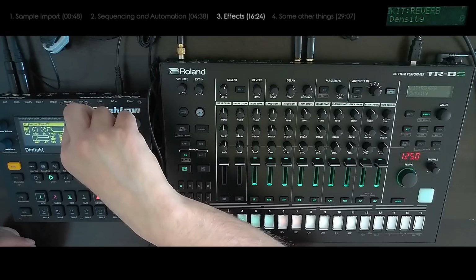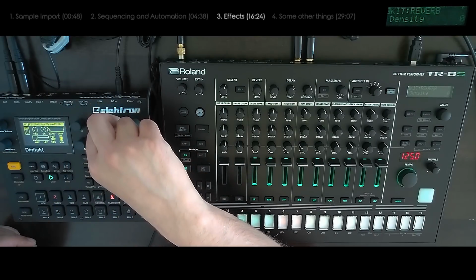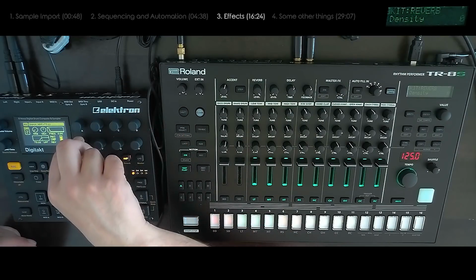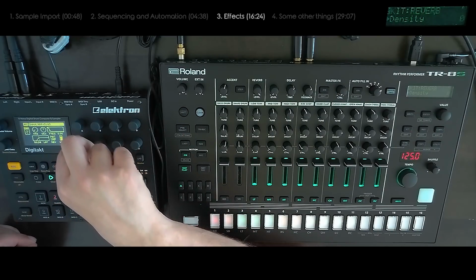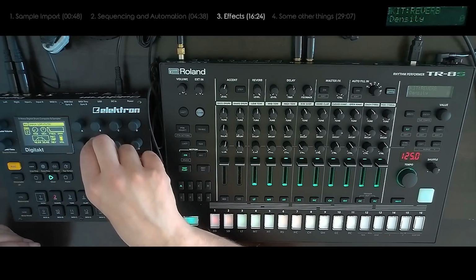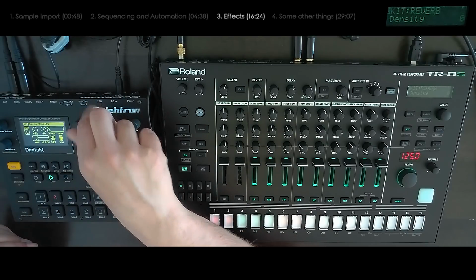So we can make a pretty dark reverb, pretty high, and shape these bass or high frequencies further with a low cut and a high cut if we wanted to.